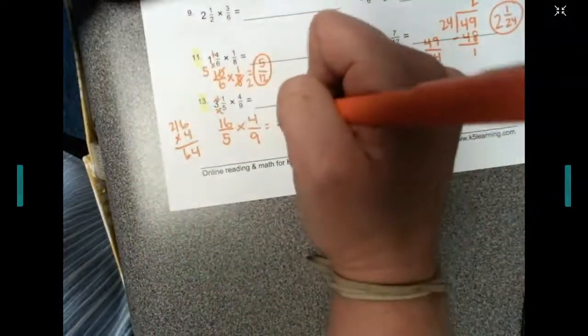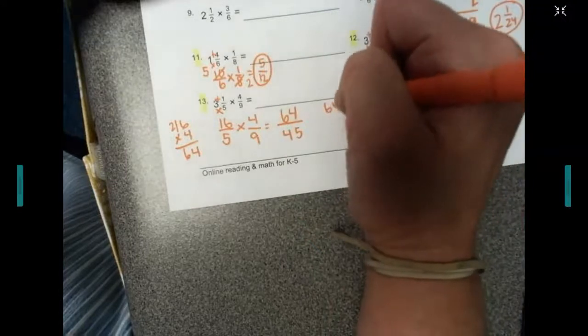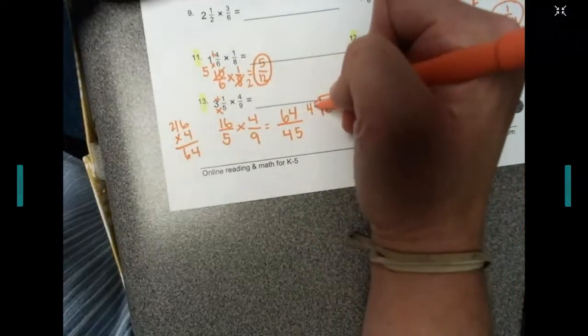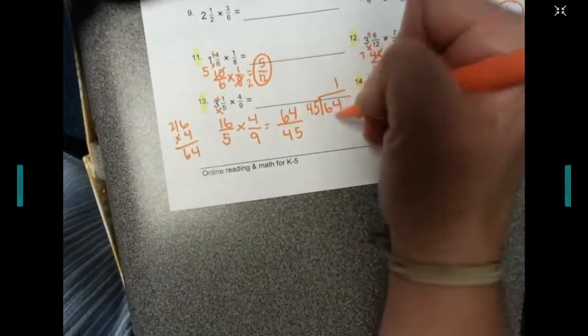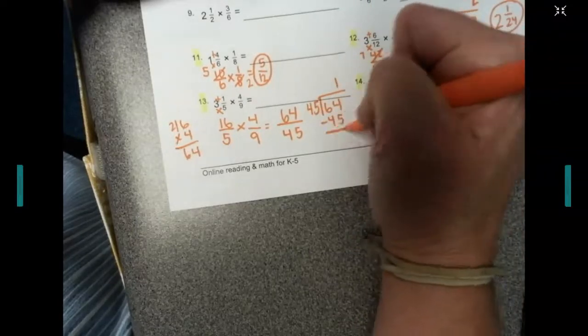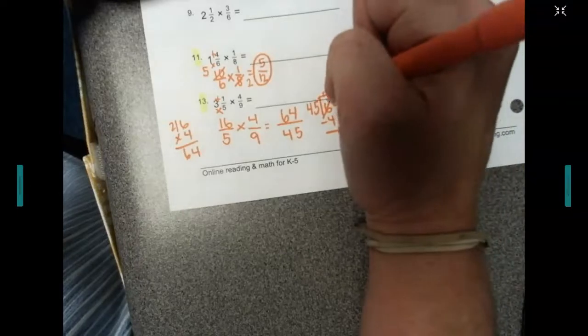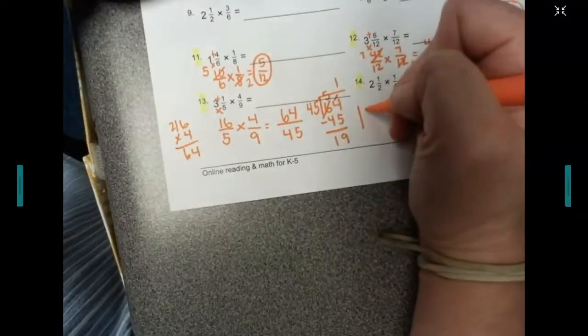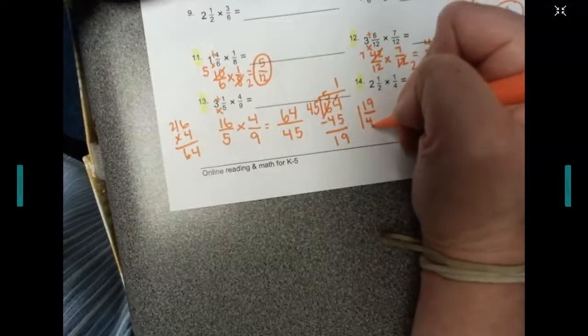And we get 64. That is improper, so we're going to divide. It goes in there once. We're borrowing 9 and a 1, so 1 19/45.